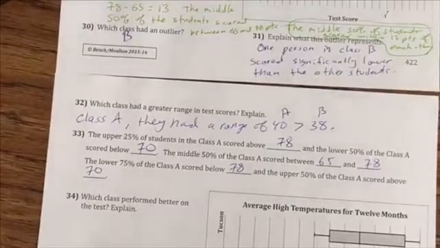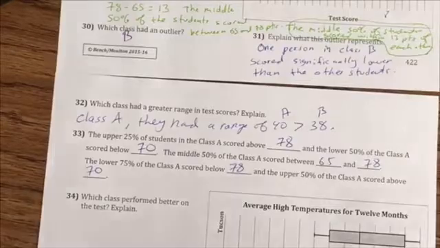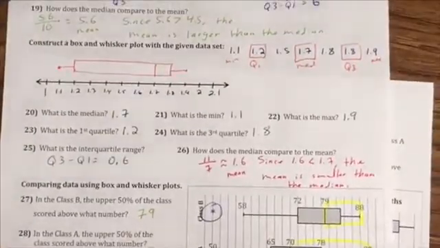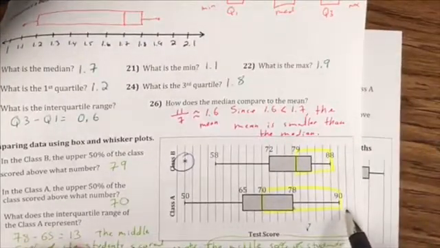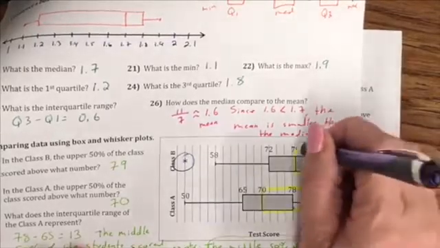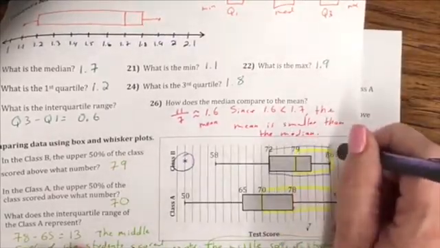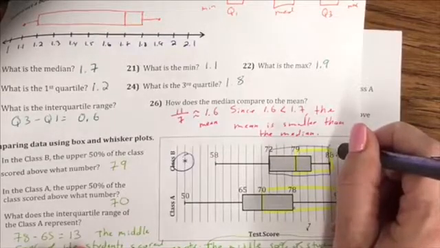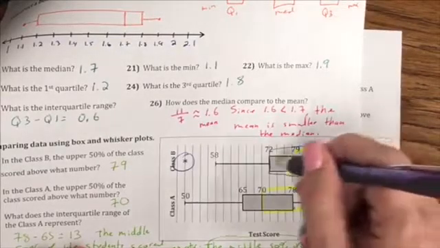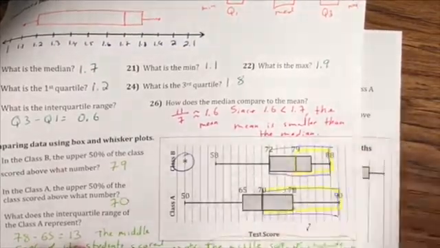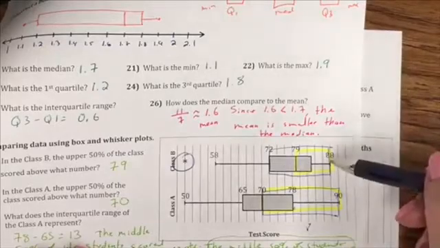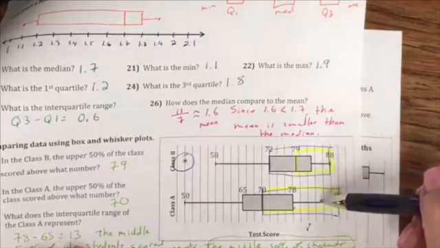Which class performed better on the test? This is kind of a tricky question. Even though class A had the highest score, if I look at percentage-wise, 75% of class B's students scored above 72, and only 50% of the students in class A scored above 70. So class B actually did much better than class A overall.